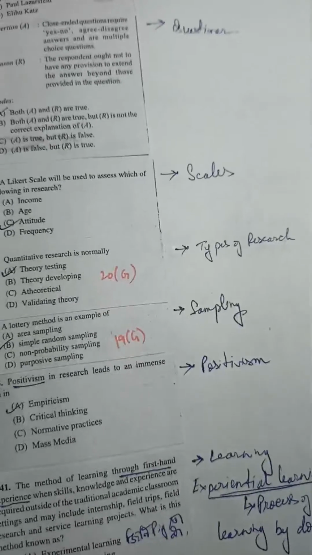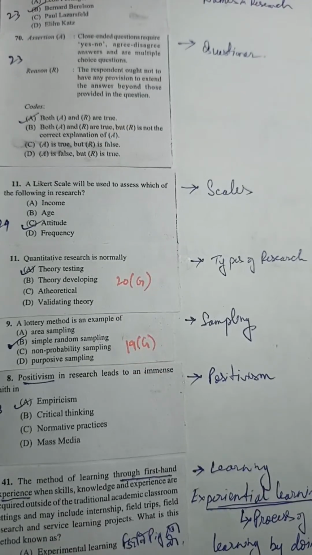All right. Next we have questions on scales. What is being asked? A Likert scale will be used to assess which of the following in research. It's attitude. As far as the Likert scale is concerned, we know the right answer will be attitude. Now types of research. Quantitative research is normally theory testing.